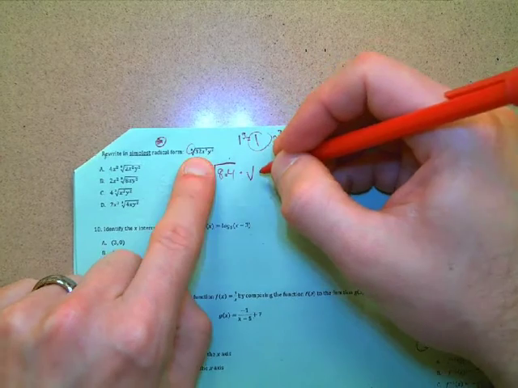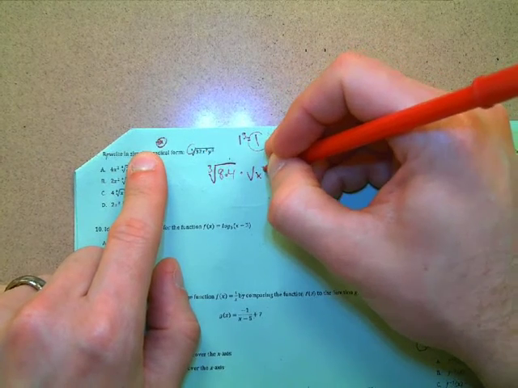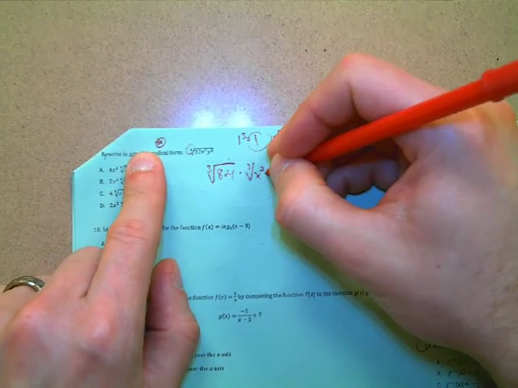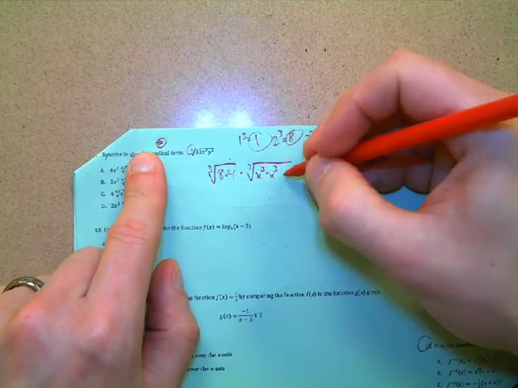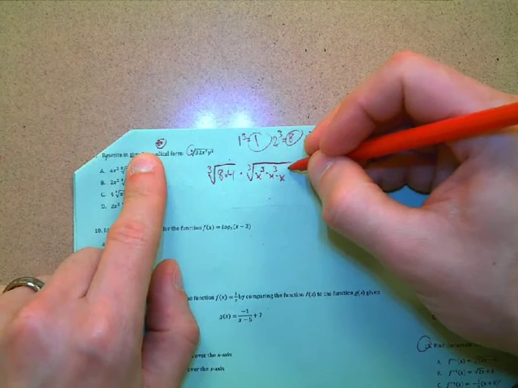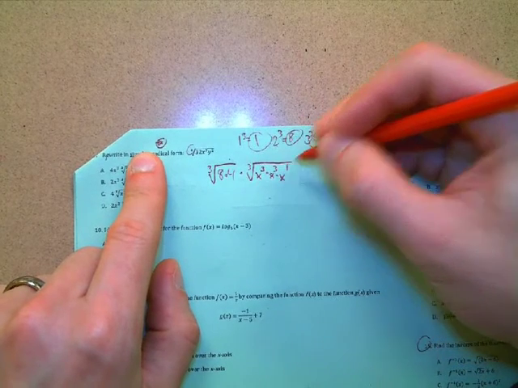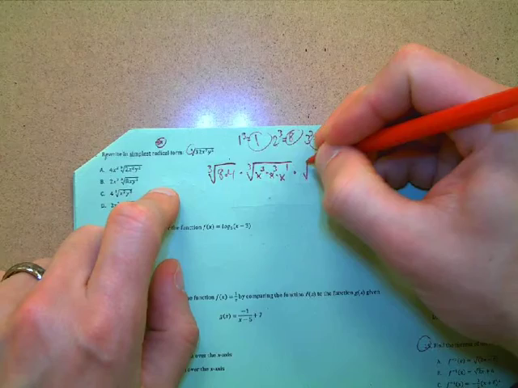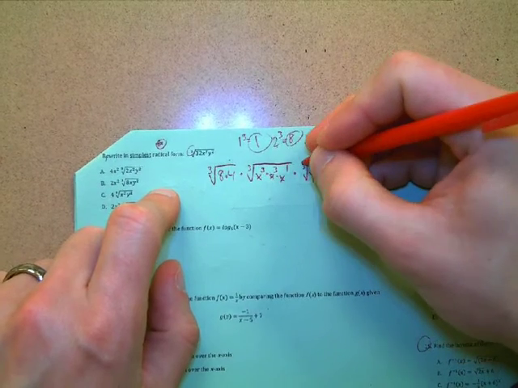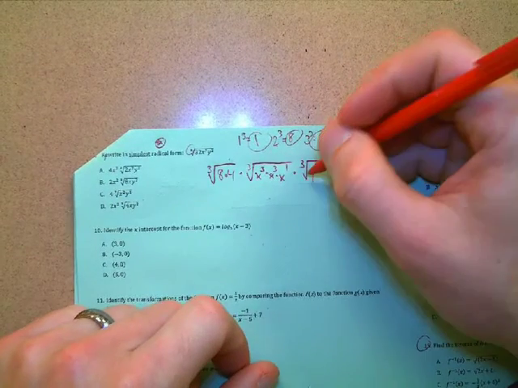Are there any perfect cubes in x to the 7th? Well, yeah, we can make x to the 7th be x cubed times another x cubed. That's x to the 6th. And then what do we have left over here? An x to the what power? We have 2 3s. That makes 6, and we need 1 more there. So x to the 1 there. Okay? And then the y squared. So I'm just breaking up that cube root over the individual pieces there. Okay? And we have cube root of y squared there as well.